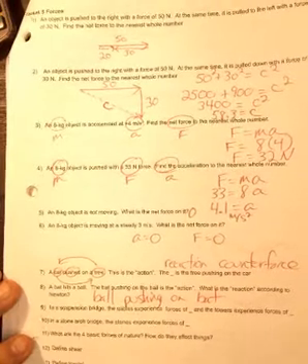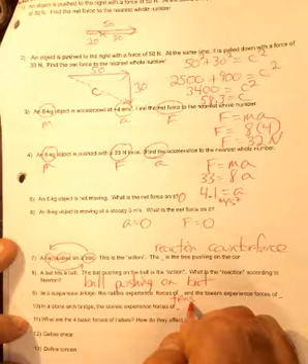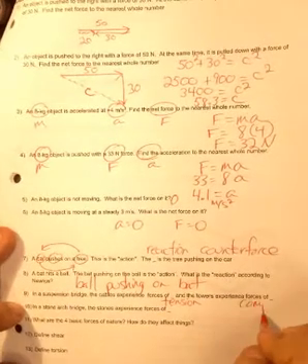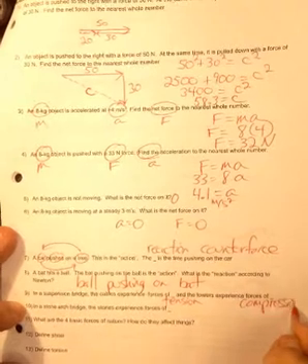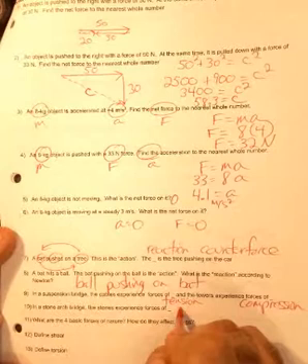Number 9, in a suspension bridge, the cables experience forces of tension, and the towers experience forces of compression. In a stone arch bridge, the stones experience forces of compression.